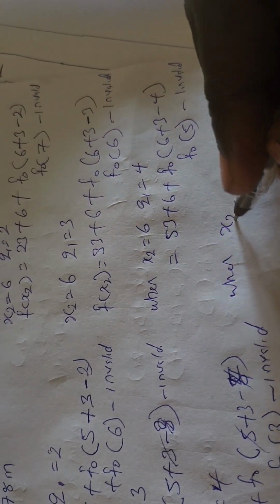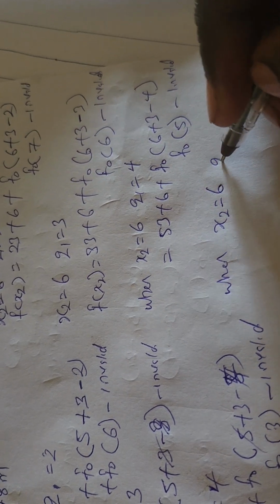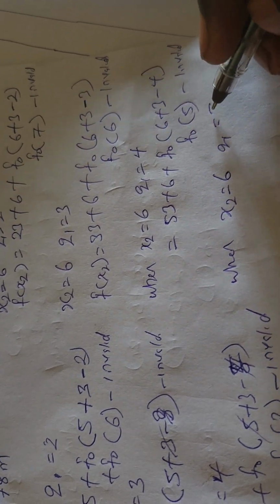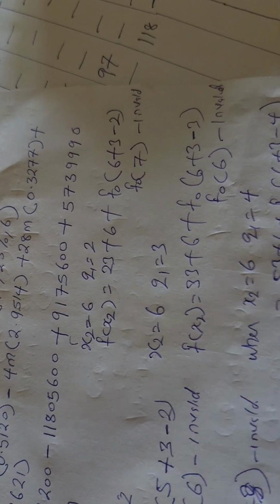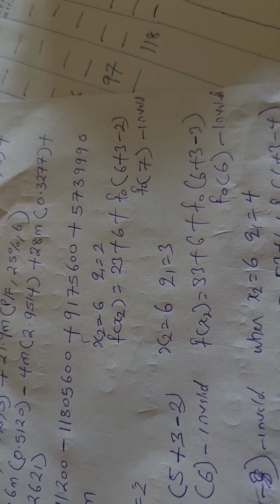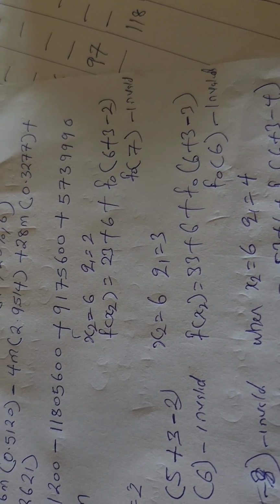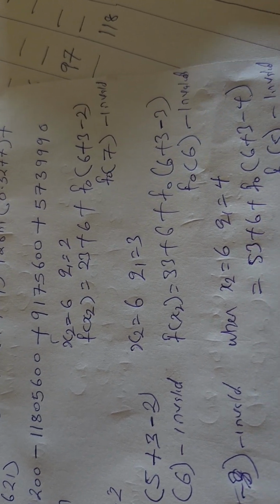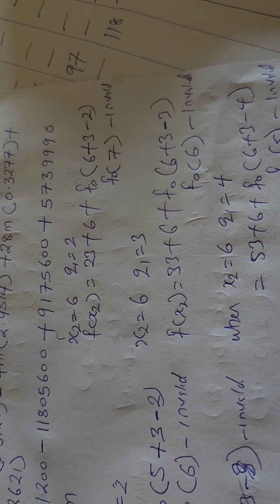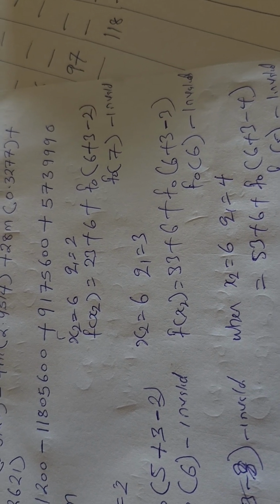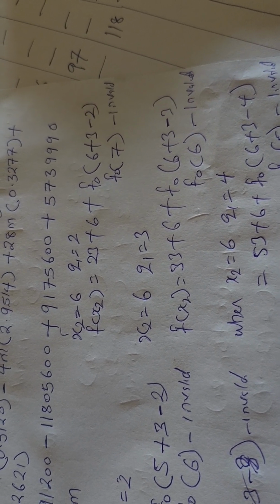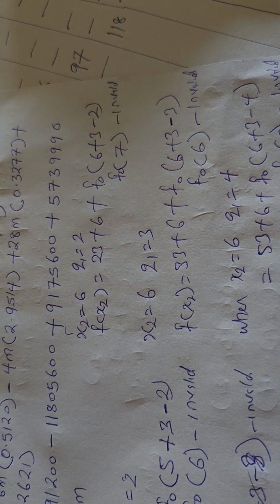When x2 is equal to 6, q1 is equal to 5. It's 73. That's 6 plus 3 minus 5, that's 4. Invalid.